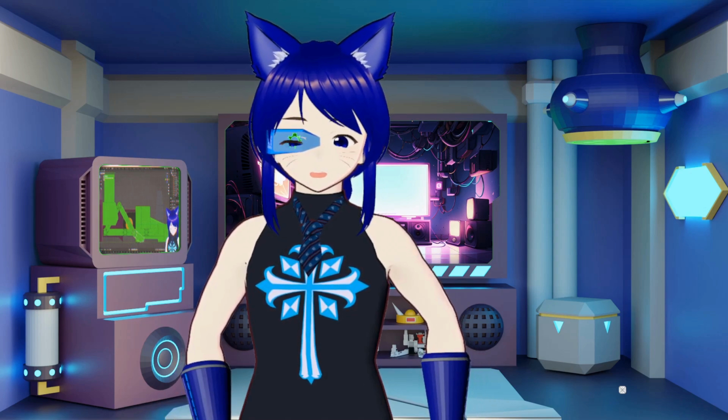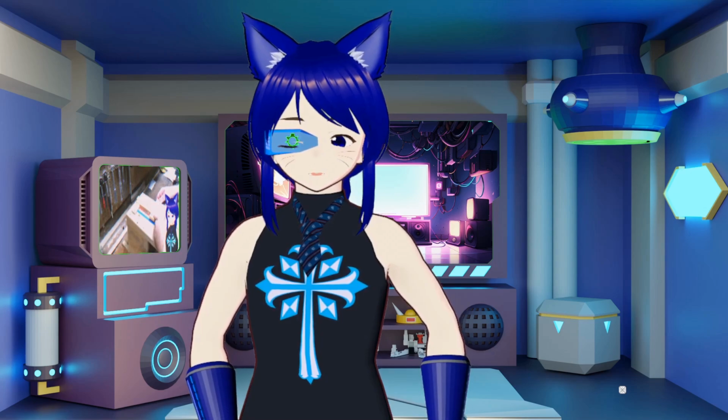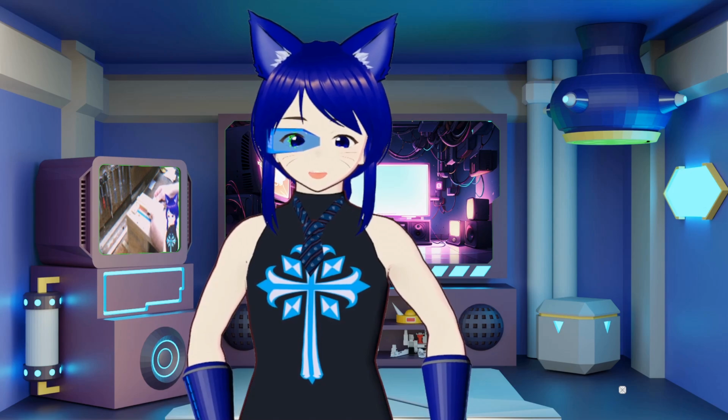I don't know why it keeps blinking. I don't know if maybe I got a glare on that glass, which is why it keeps blinking that one eye. Because I am having to wear my glasses a lot more these days.